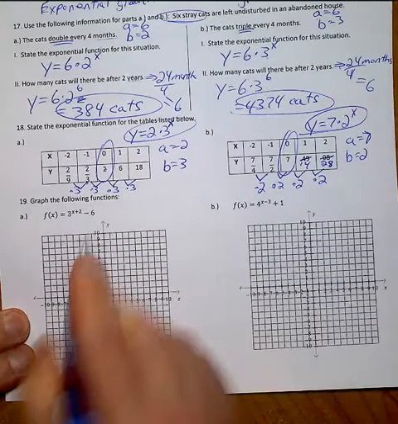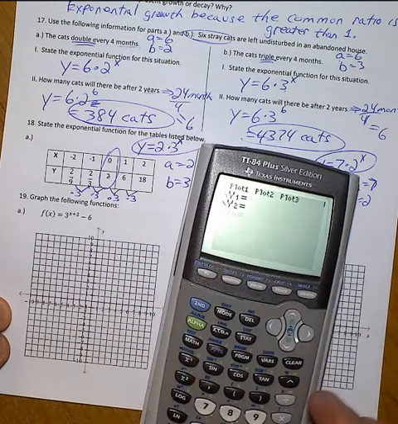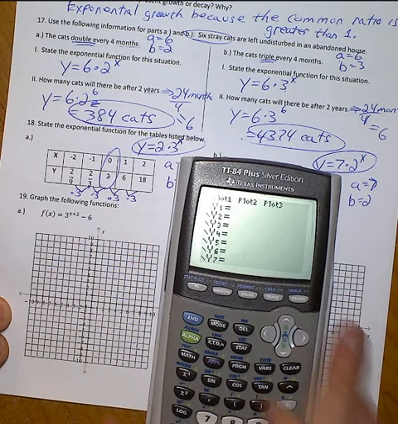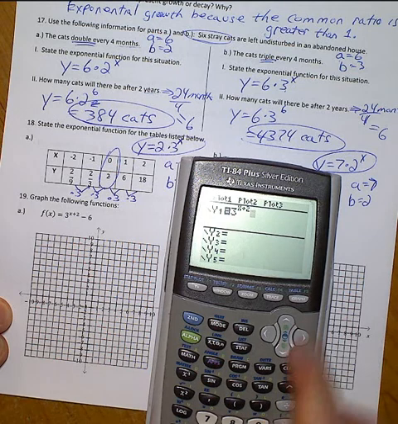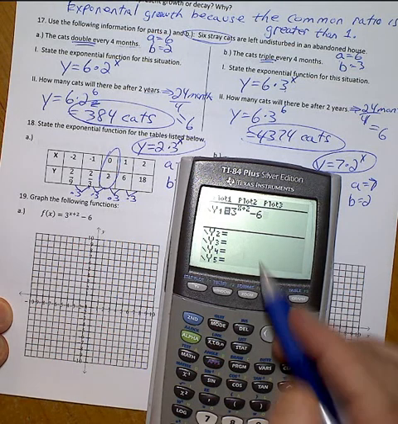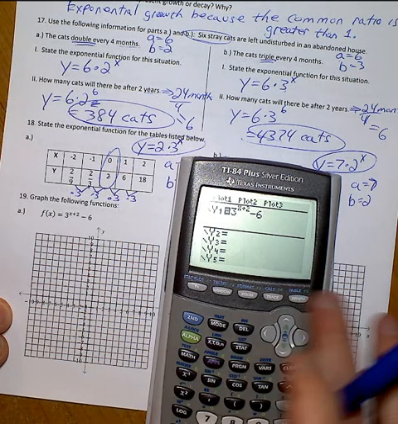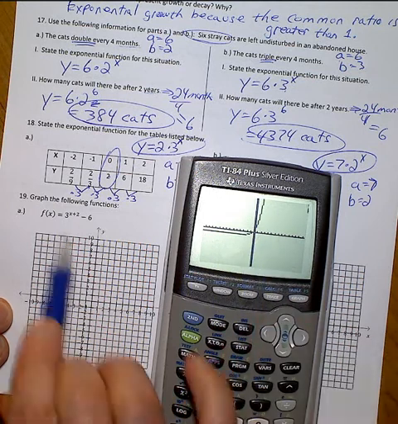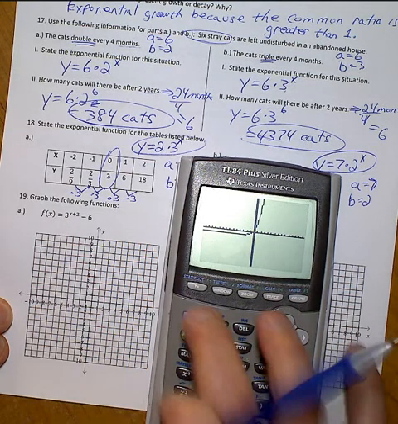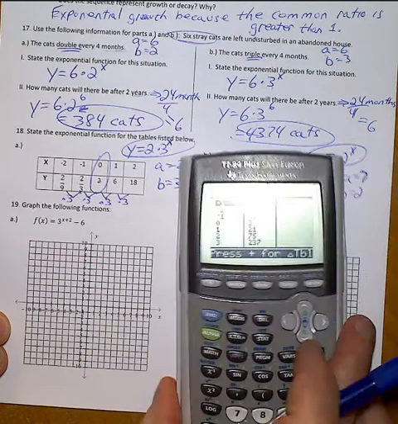19, graph the following functions. Let's not make it harder than it is. Let's put it right into the calculator. So 3 to the x plus 2, and then we have to arrow over minus 6. If you have a TI-83, you have to put parentheses around here. And we can take a quick peek at the graph if we wanted to. Looks like it's going to be exponential growth, which makes sense. We're going to take a look at the table because it says graph. We need a table.